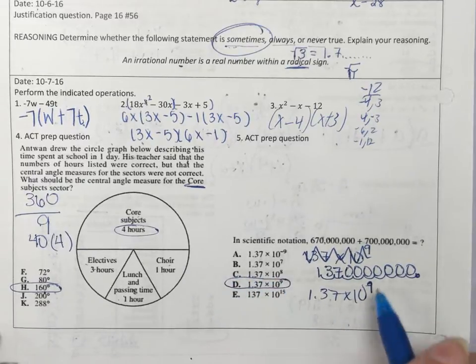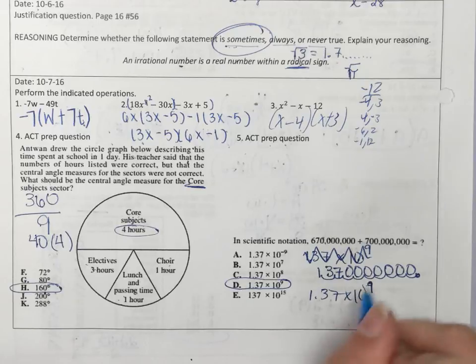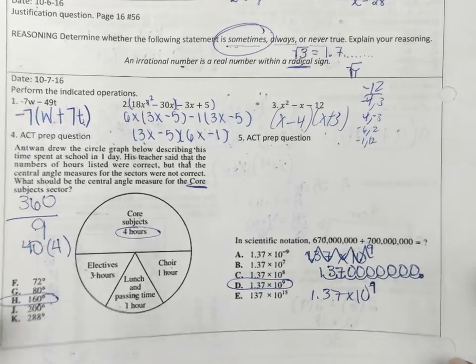I meant to write a 9 and just didn't go all the way. That's what happens when I don't look at my paper. I try to be cool and not look at my paper, but it doesn't work.